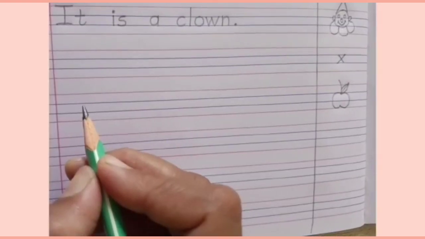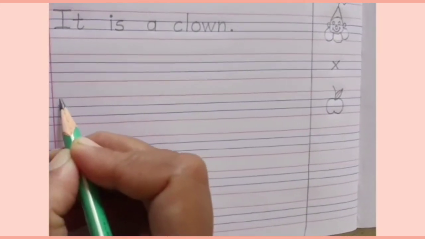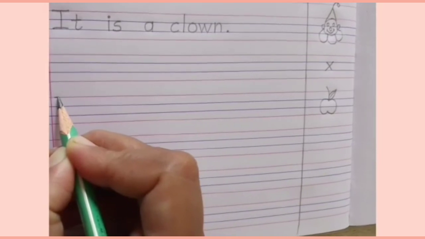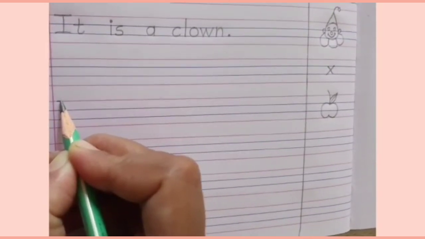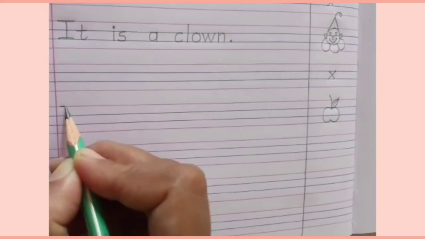Next sentence. The image is of an apple. So kids, what would be the sentence? An apple or a apple? An apple, because apple starts from A and it is a vowel.